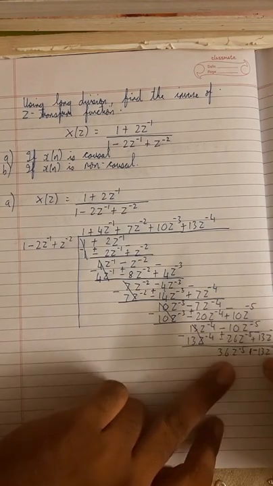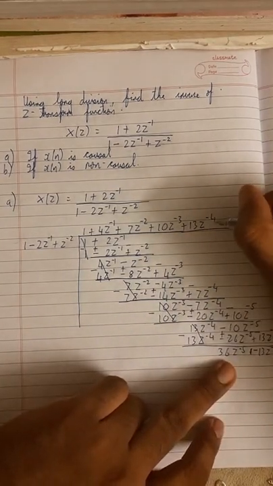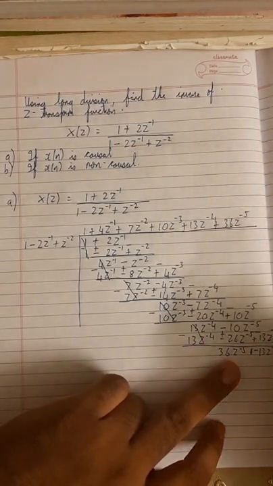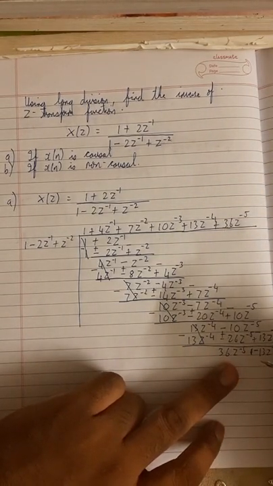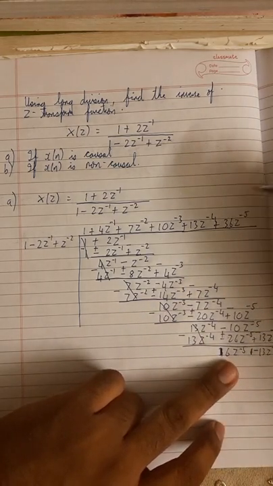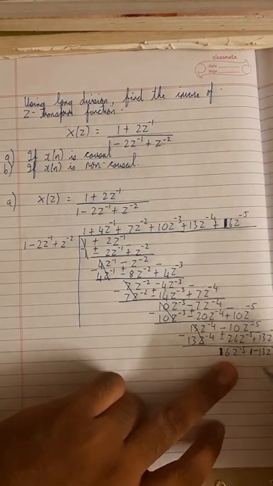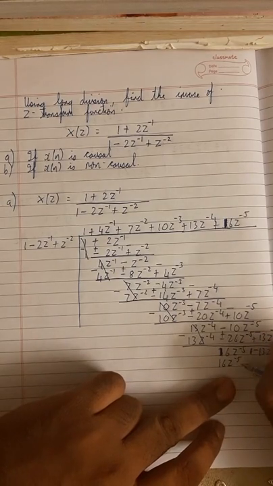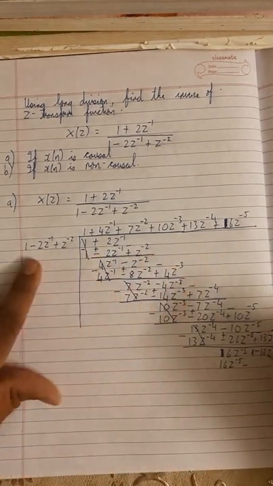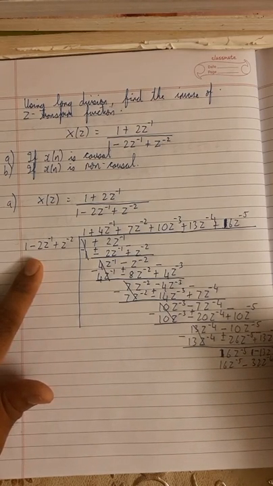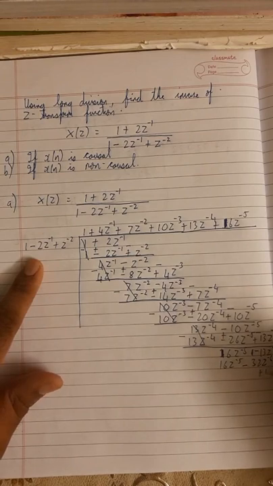Okay, then maybe I can do one more time. I will need to cancel out this, so it will become 16 z raised to minus 5. So you will get over here, 26 minus 10 is 16, right? Yes, 16. So now I want to cancel this, so it will become 16 z raised to minus 5 minus, and this will become minus 32 z raised to minus 6 plus 16 z raised to minus 7, and it goes on, right?